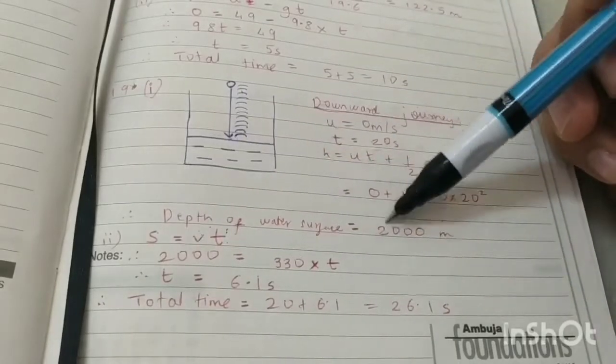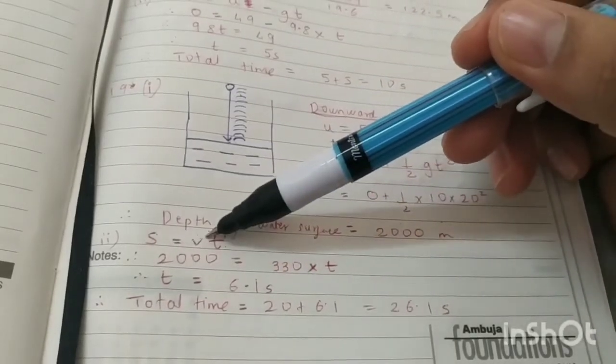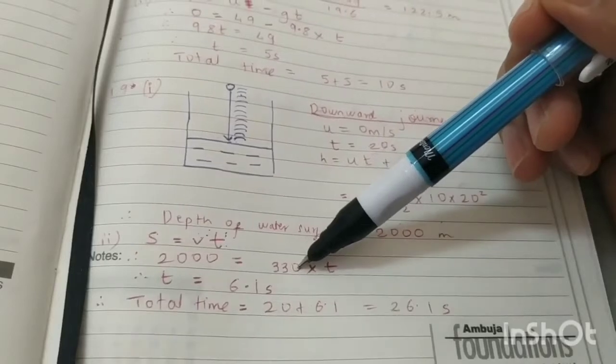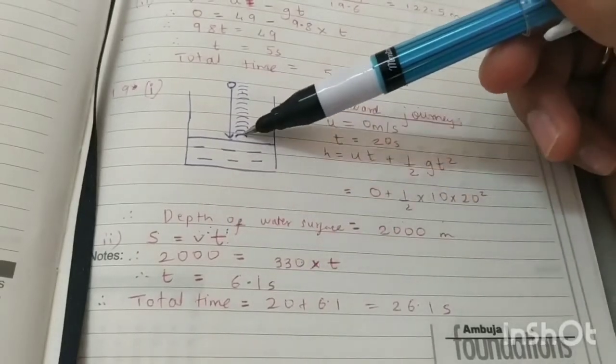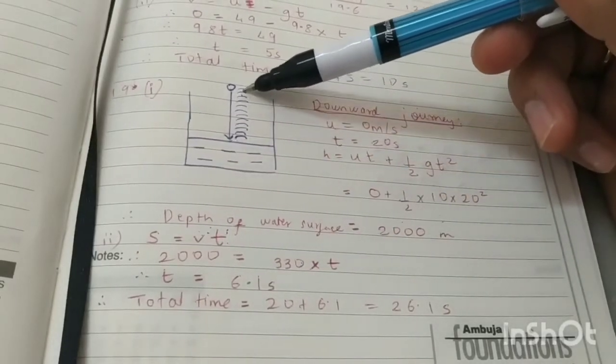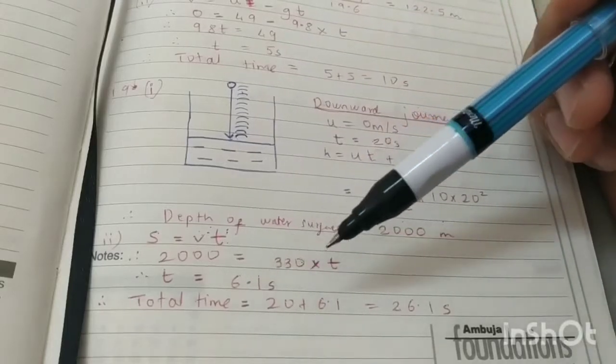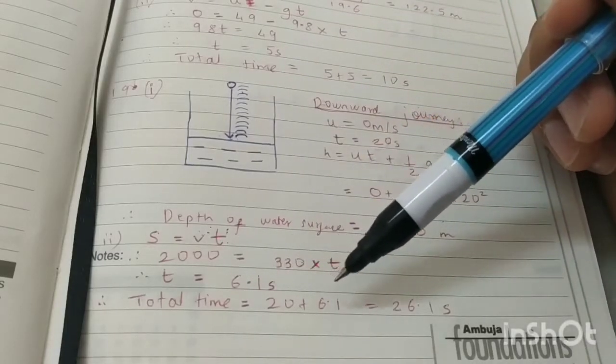The total distance we calculated as 2000 meters. Velocity of sound in air is 330 meters per second. So we can find the time for the sound to reach our ears. It will take 6.1 seconds. So the total time is 26.1 seconds.